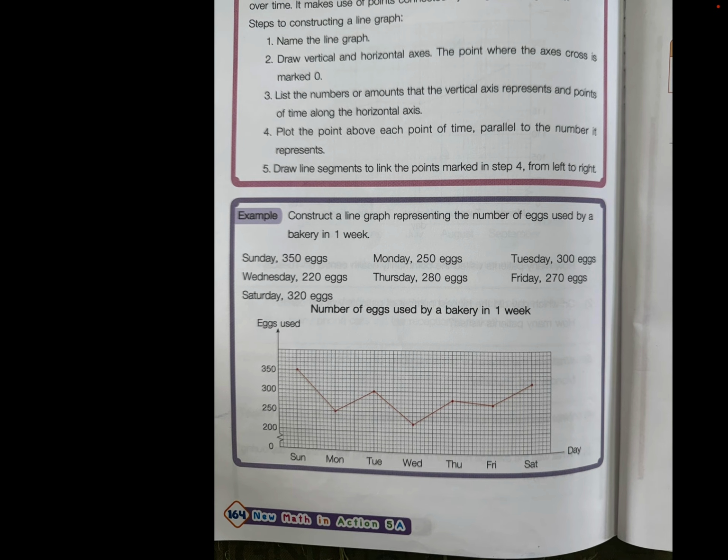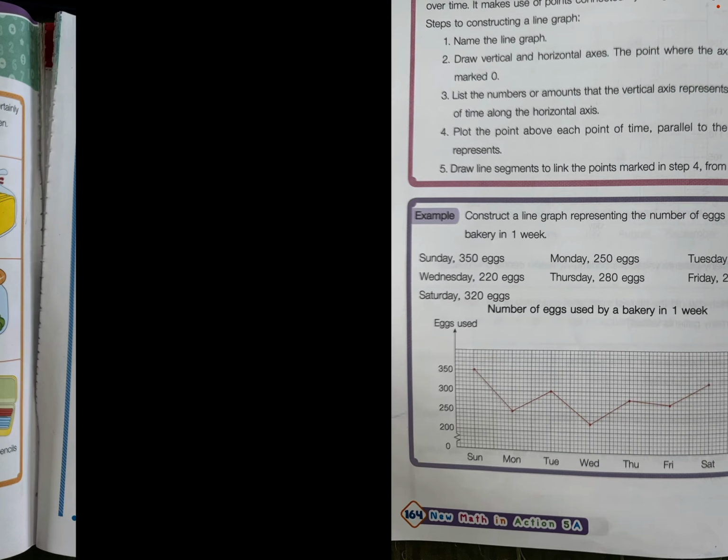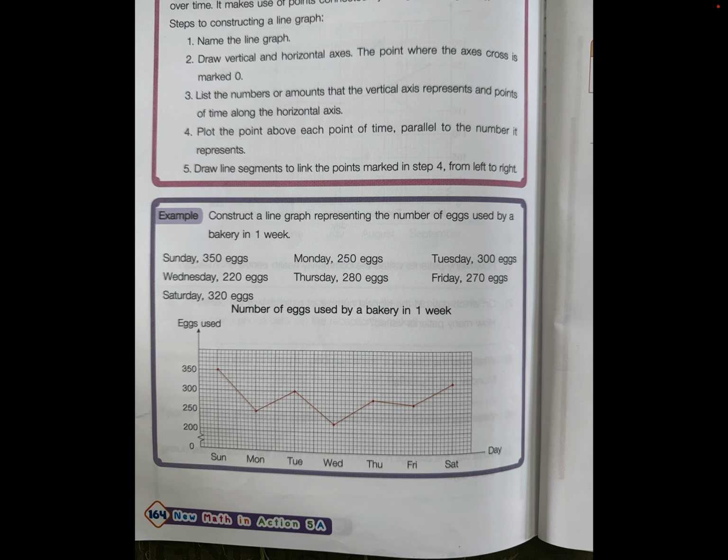So, again, what I want you to do is complete page 165, making your own line graph. You can see the data at the top. And the title, that line that you can see, number of houses sold by a property developer, that's what you should put in the title, and then do your line graph on page 165. You can pause the video now.